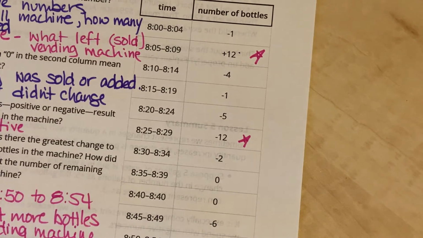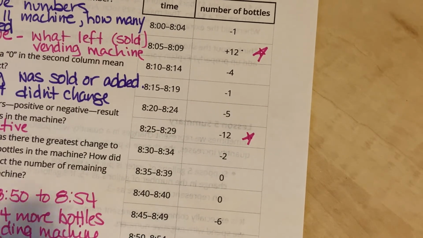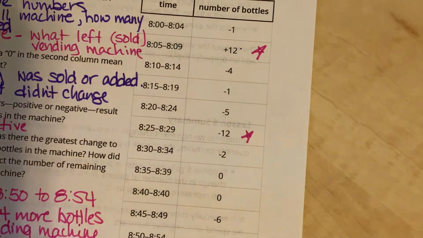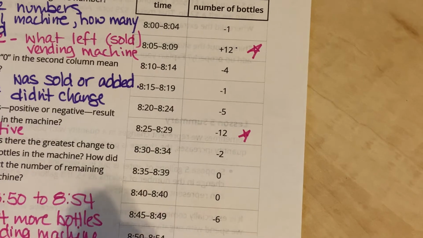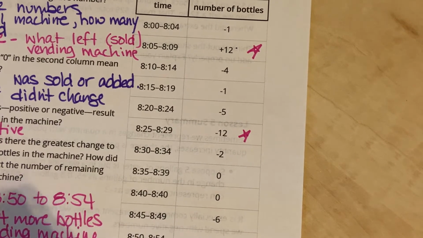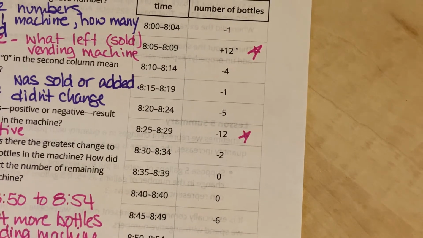Now, if I think about this on a number line, I'm on pink again here. If this is 0 and this was 12, okay, we'll say that's 6. This would be -6. This would be -12. Okay, I don't need to put all the numbers in there.